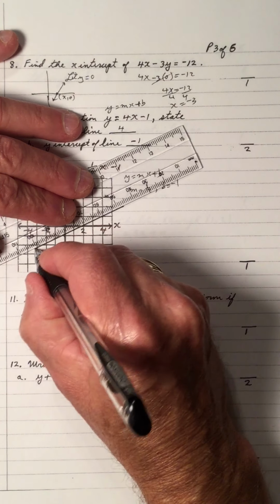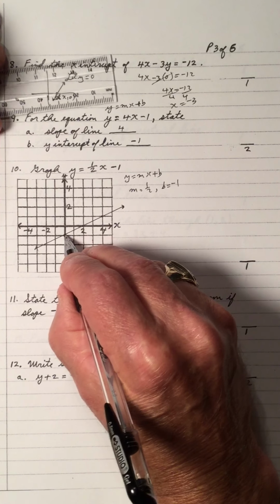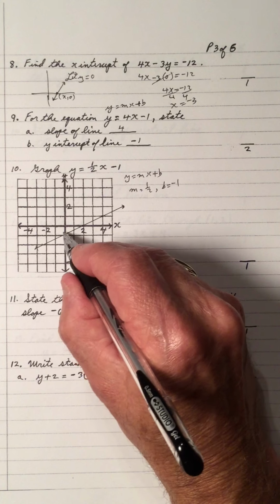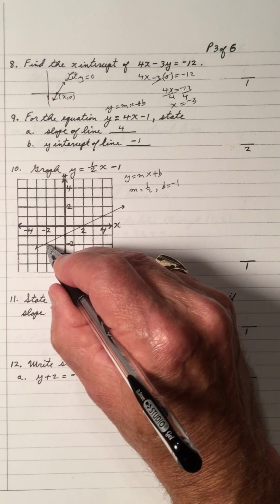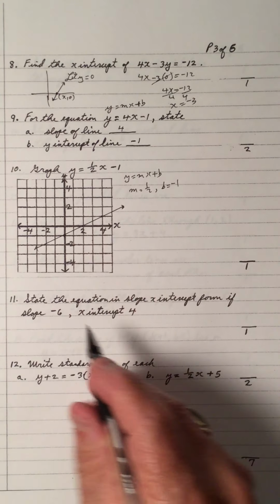There we go. There's the line. So that line has a y-intercept of negative 1 with a slope of up 1, right 2. You could also go down 1, left 2, but I prefer to follow what the slope is saying.